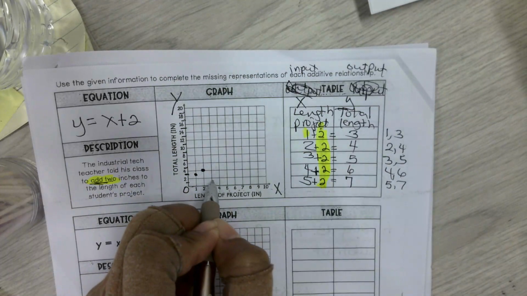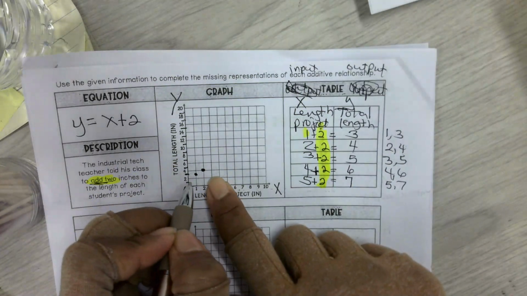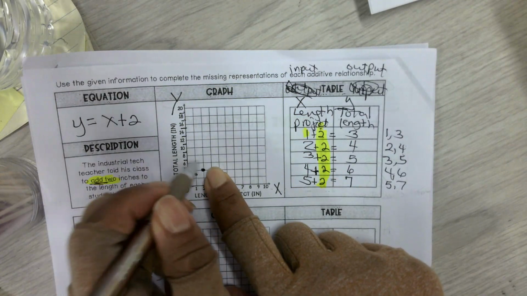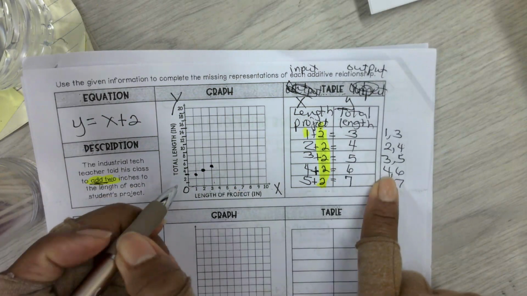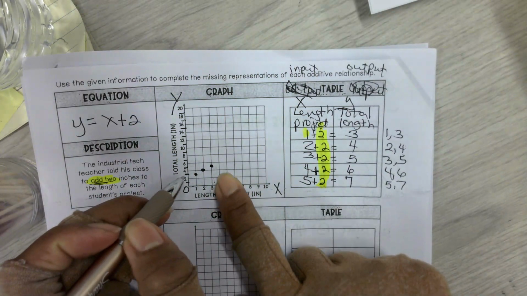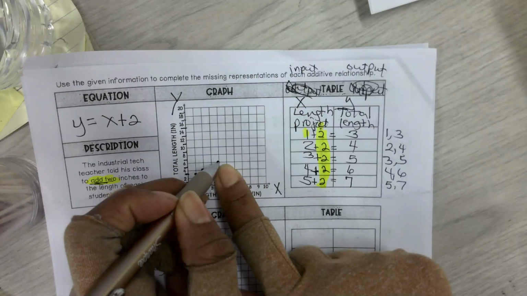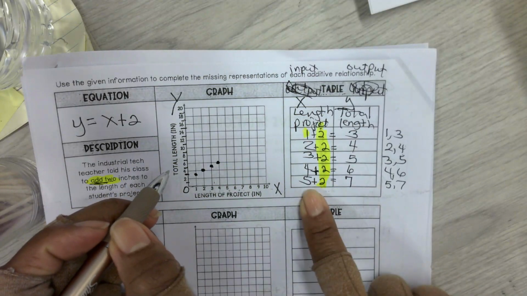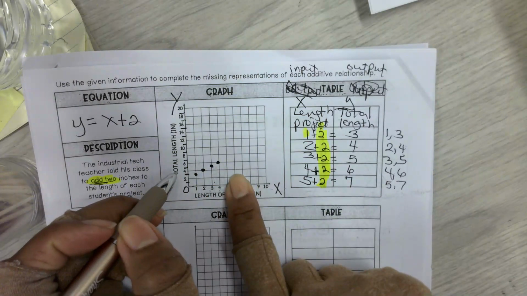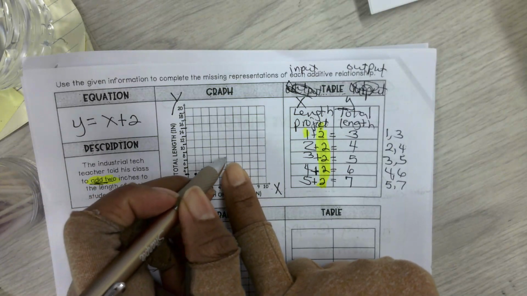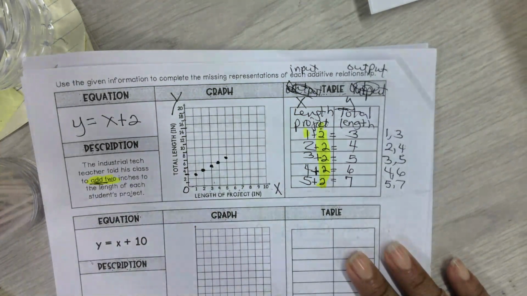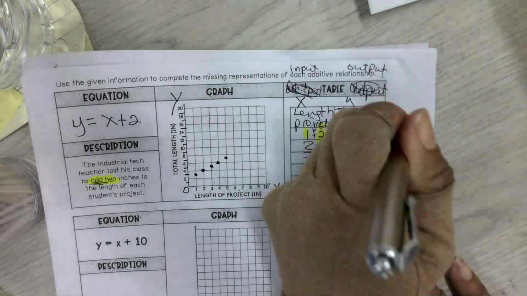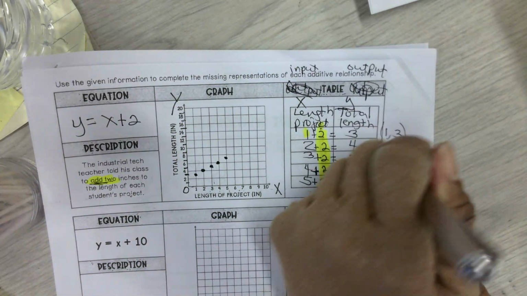3 across. Ooh, I got to be careful with that 5. Here's 3. 5 is right in the middle between that 4 and that 6. Okay, that's good. And then I got 4, 6. 4 across, 6 up. Ooh, it looks like that line's going to be straight. And then I got 5, comma 7, go across 5. I got to be careful because that 7's in the middle of the line. If you don't make a straight line, that means that you've done something wrong with your ordered pairs, okay?